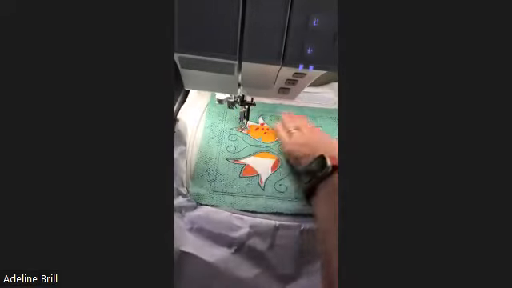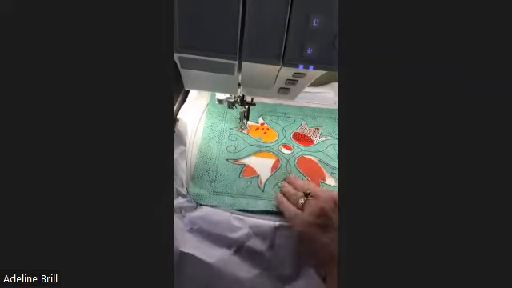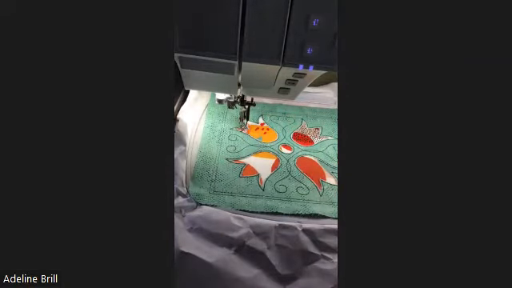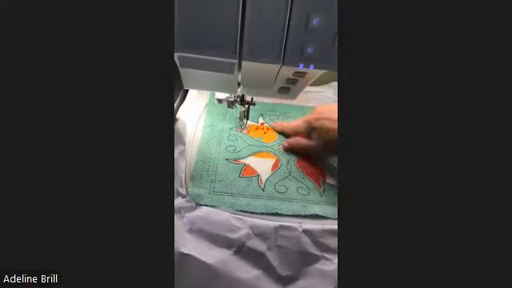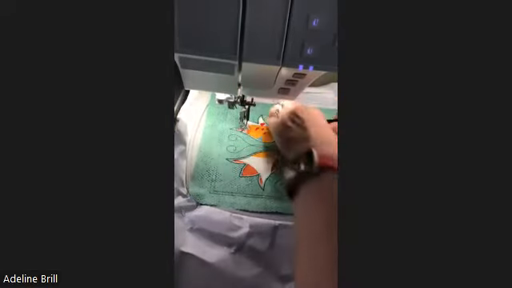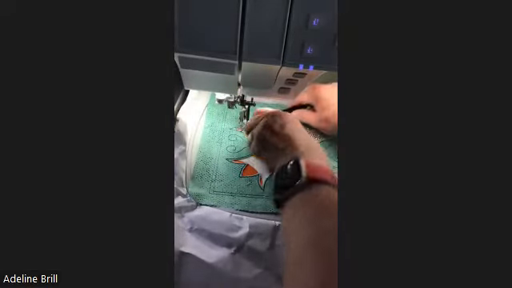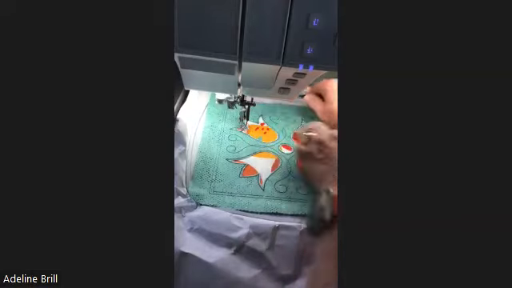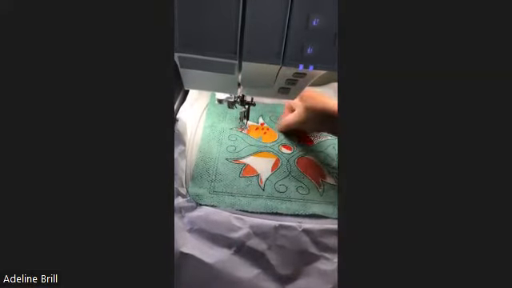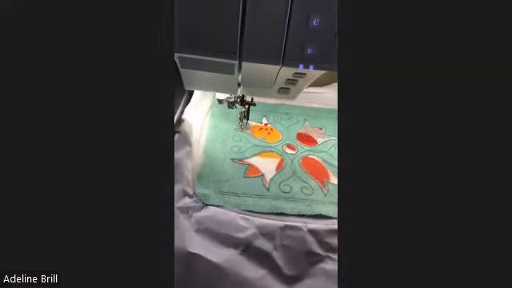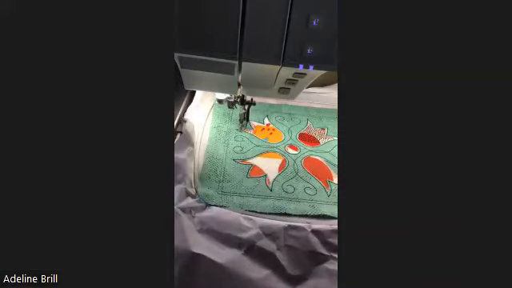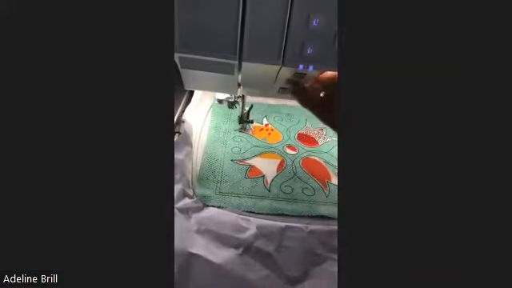All right, now all of these have been stitched down. So the last step is the buttonhole stitch all the way around. Let me make sure I get that. Okay, here we go. Oh, did it again.